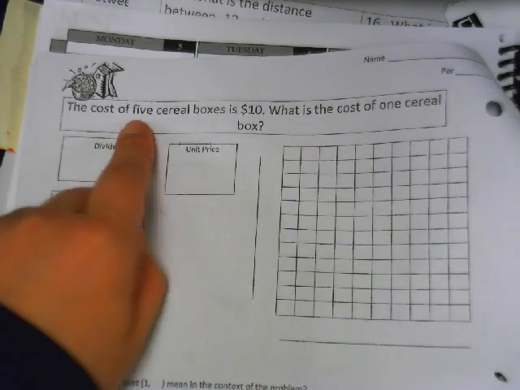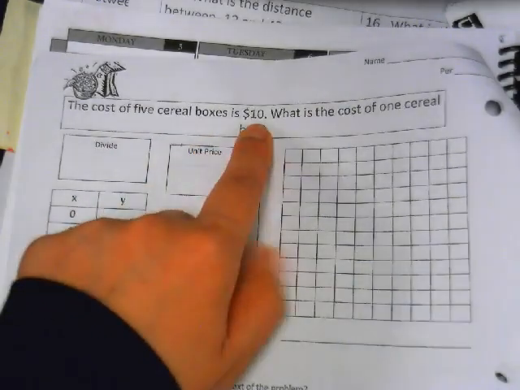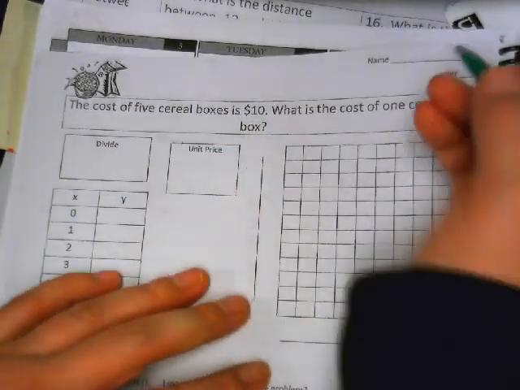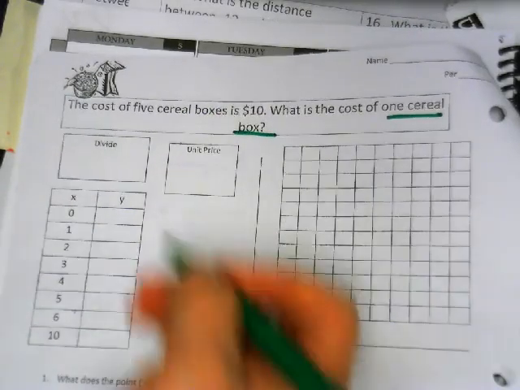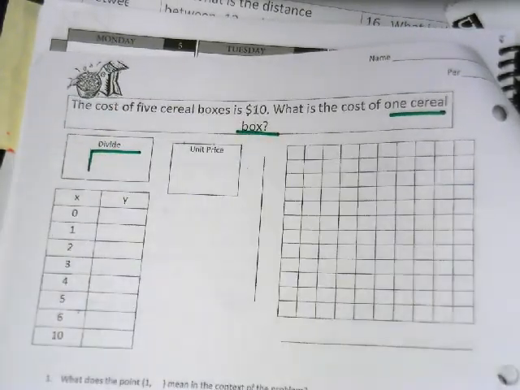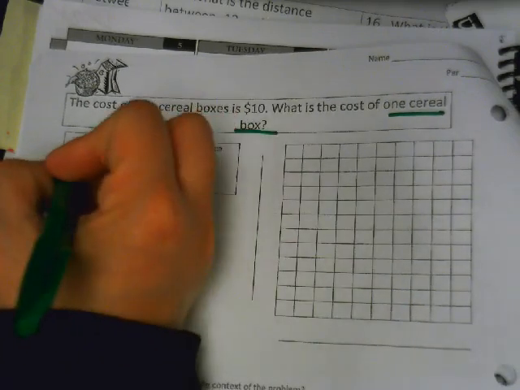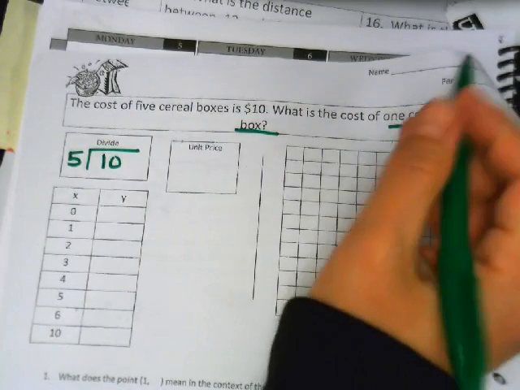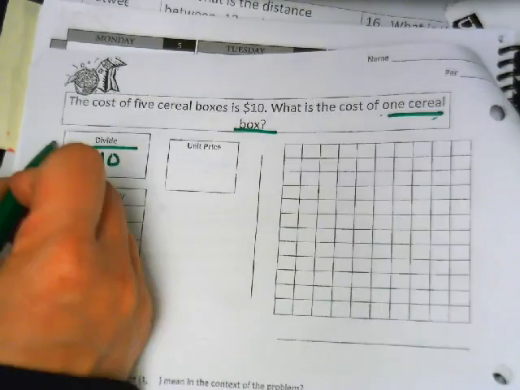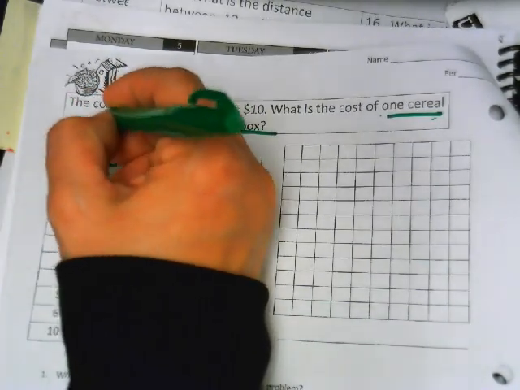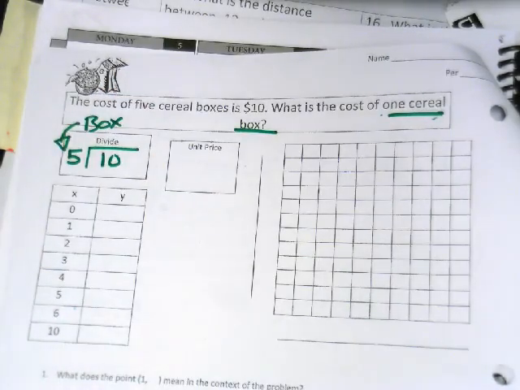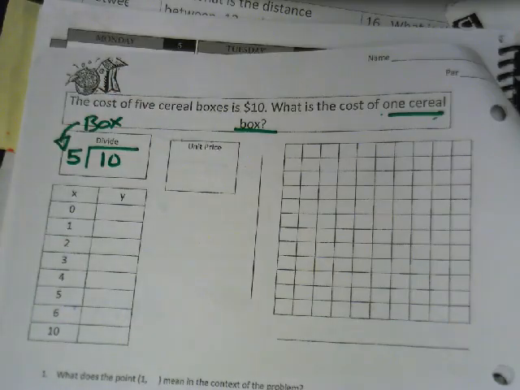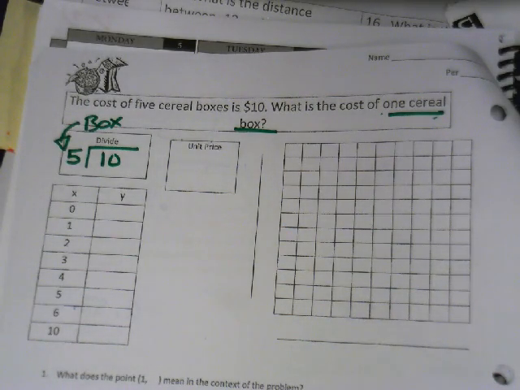The cost of 5 cereal boxes is $10. What is the cost of 1 cereal box? 1 cereal box. So, the dividing. What number goes outside? 5. What number goes inside? 10. Because we're finding 1 cereal box, this outside number has to be your boxes. Again, it's pretty easy right now to figure out which number goes outside. But like I remind you, some of you got number 10 wrong on yesterday's assignment because you flipped it.